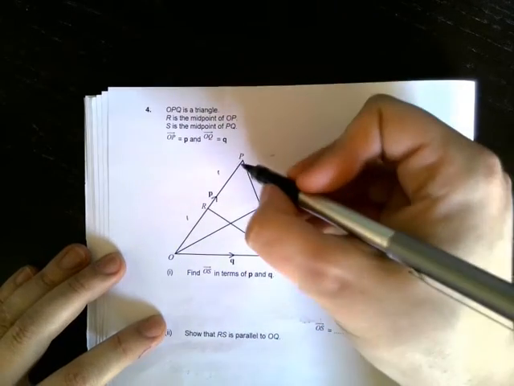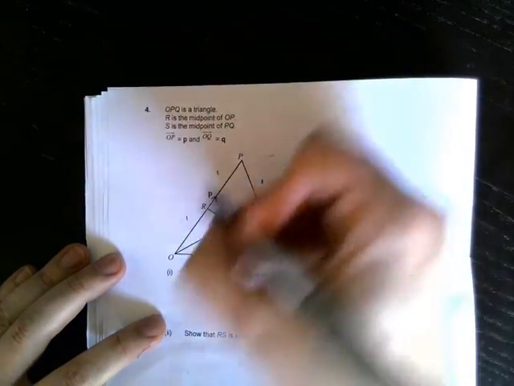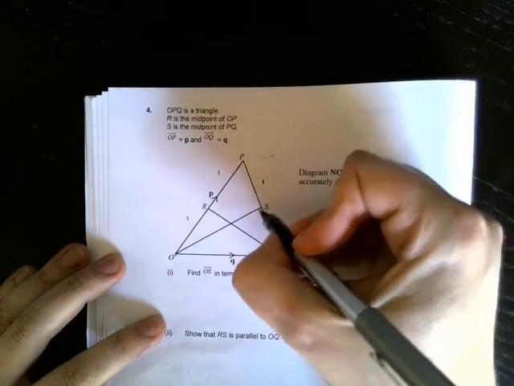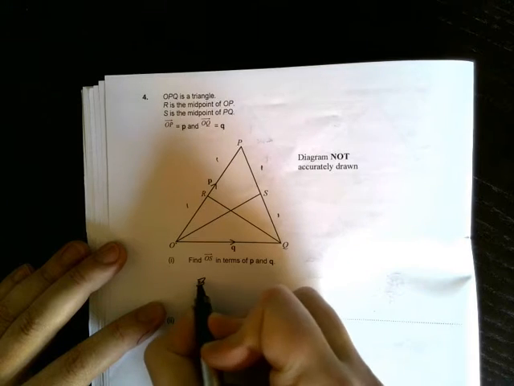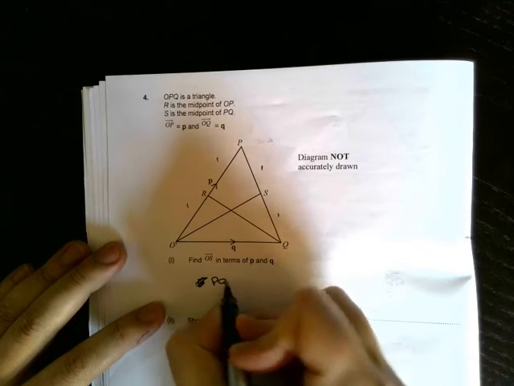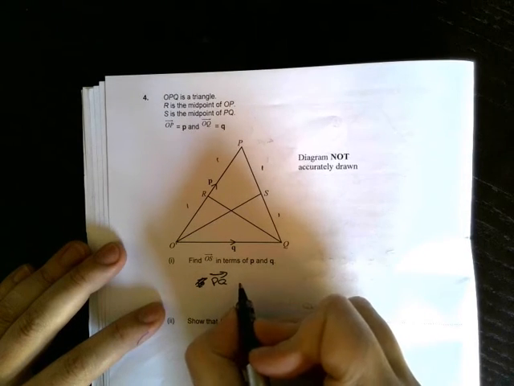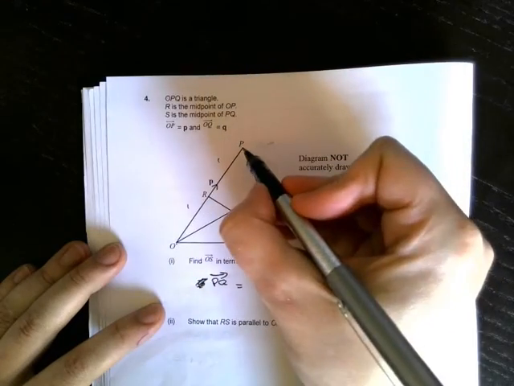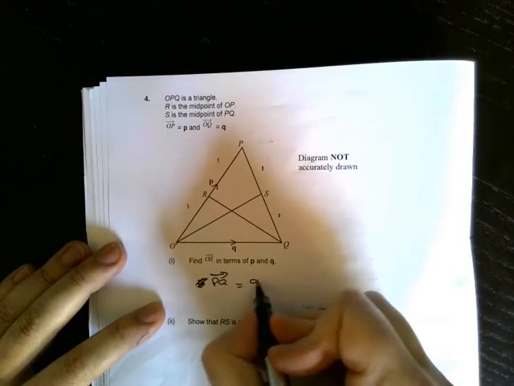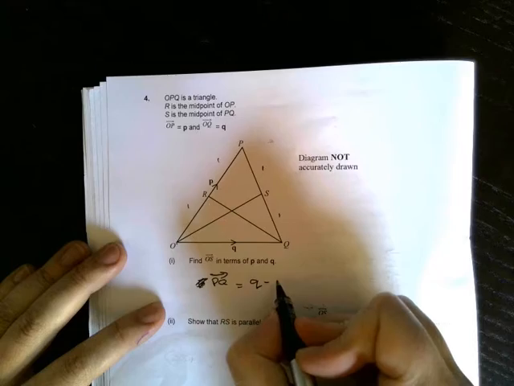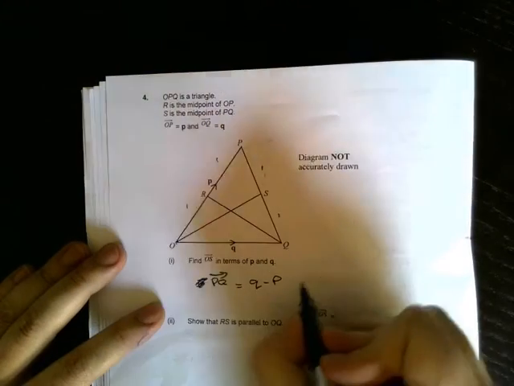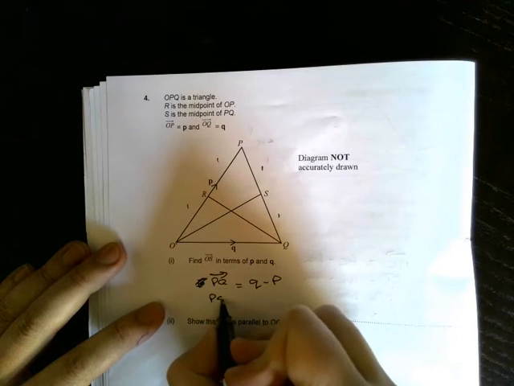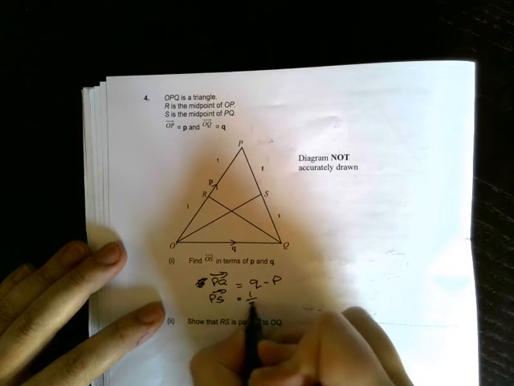So we can go either way, I'm going to go from O to P to S. To do that we need to know that PQ equals, well, we're doing minus P plus Q, or Q minus P, and therefore PS is going to be half of that.